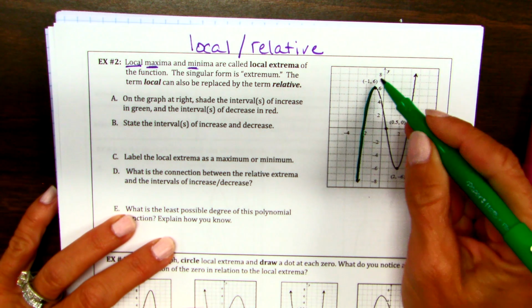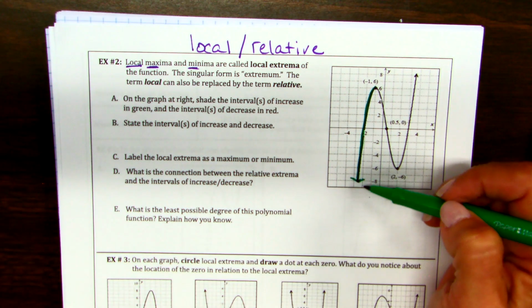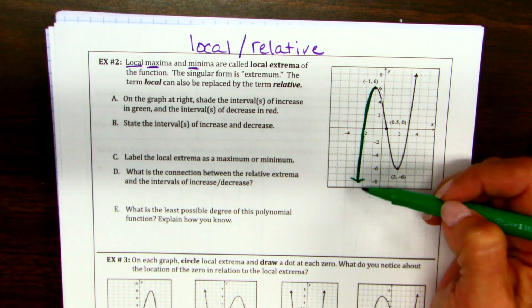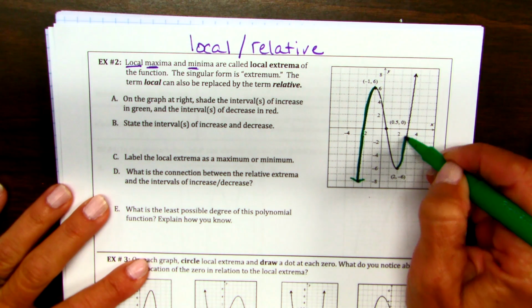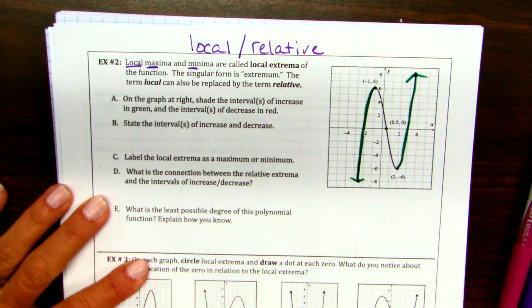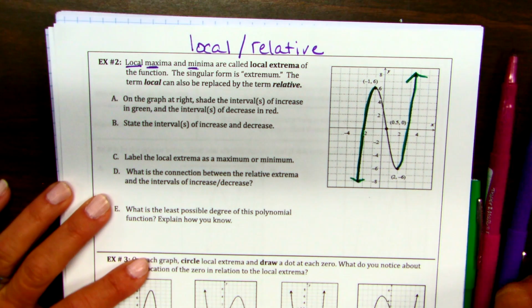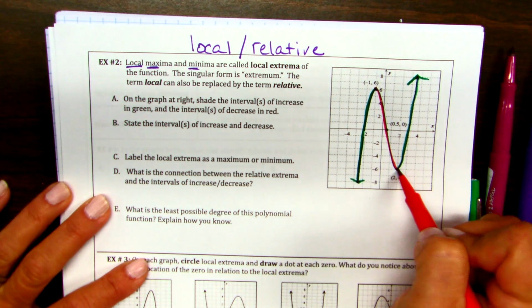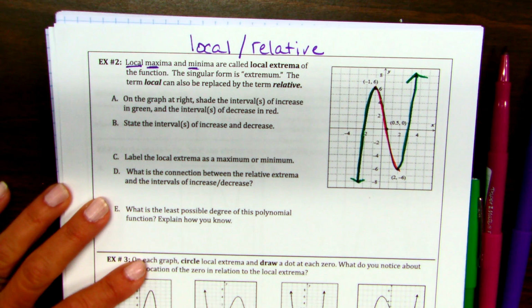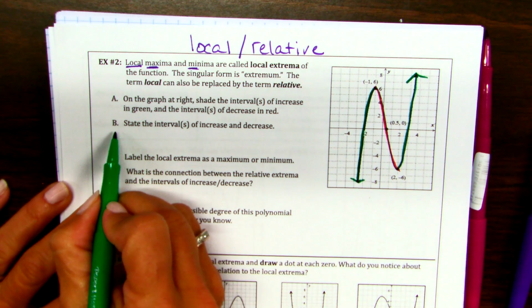this is your max or interval of increase. So remember this, and this is a review, by the way. An interval of increase or decrease is just the places on the graph that are going up or going down, left to right. So we have an interval of increase here and here, right? Those are the places my graph is increasing. Where we're decreasing would be falling from left to right, right? So we've talked about that many, many times. Let's state those intervals. Again, more review.